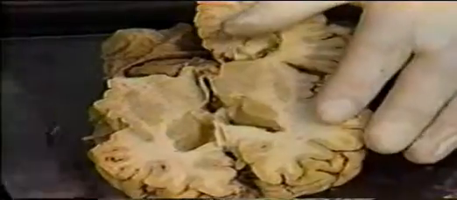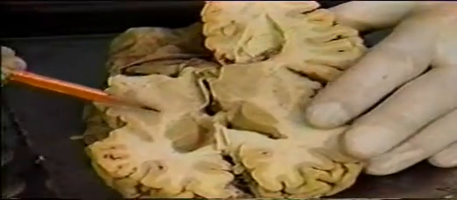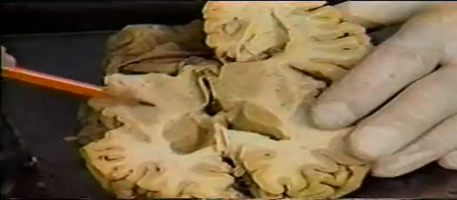Well, here is the very beginning of the globus pallidus medially here. And I will even cut a little bit deeper on that side. We can see the full extent, or at least a large part of the globus pallidus, something like this. And then we will cut free the medial part here, like this.